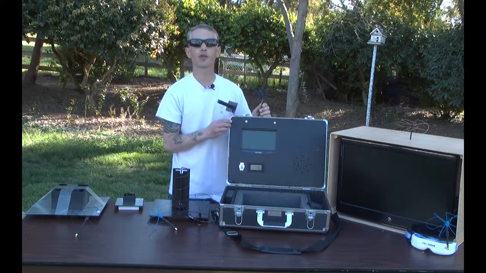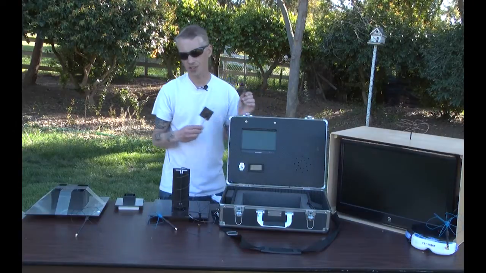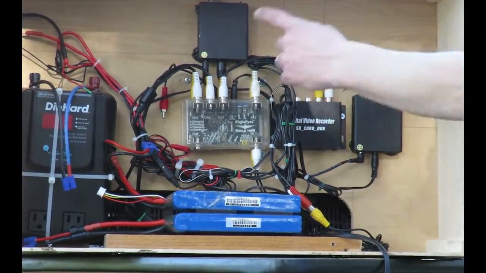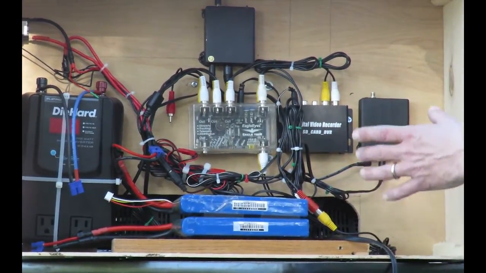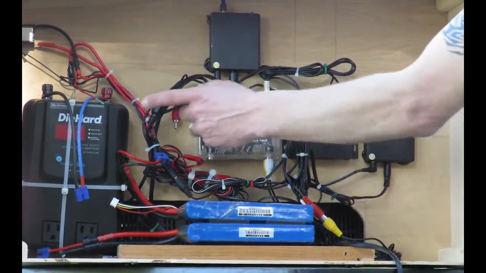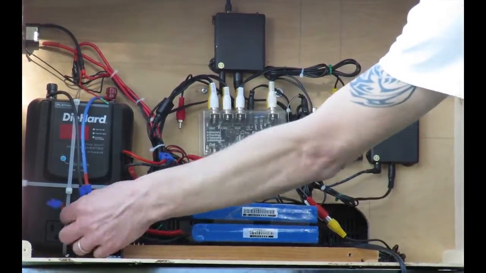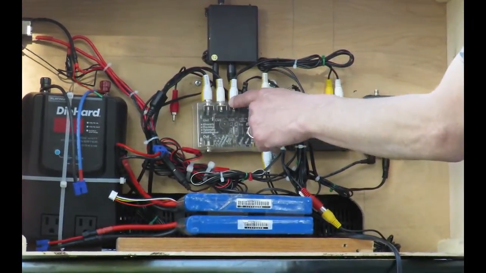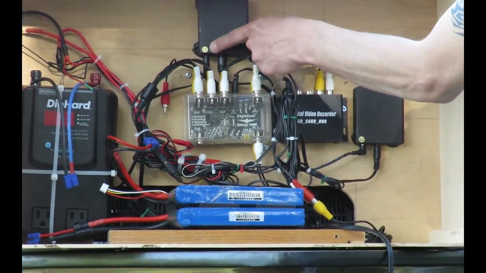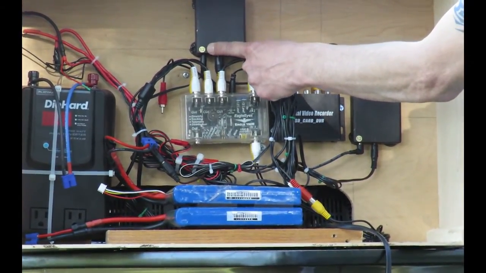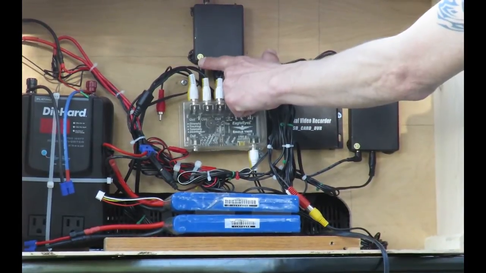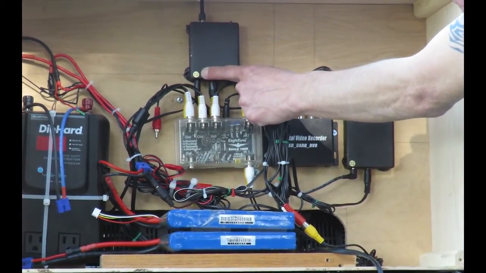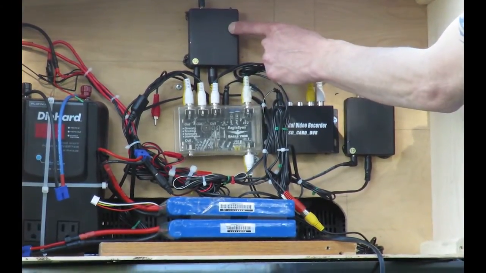So let's take a look at some of the components that are involved in these systems. As you see in the back of this system here, there are many different components that operate together that make this system work in harmony. Here we have our battery receiver. This receives the battery power and then transfers it over to here. This is our video transmitter receiver. So here is the 1.2 frequency. This is the indication of the frequency in which this receiver takes.